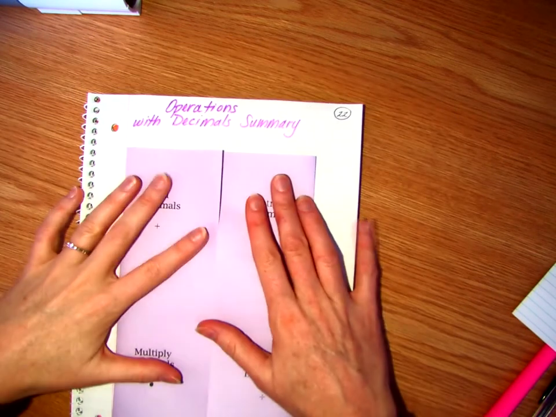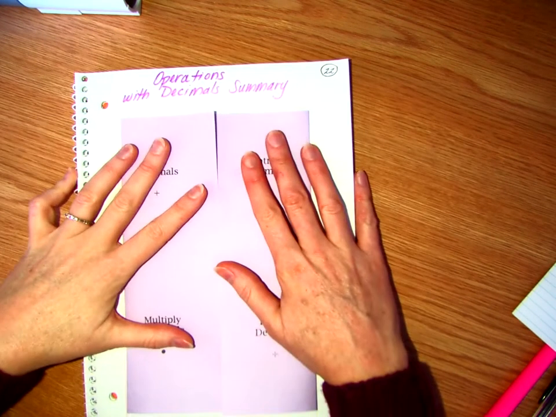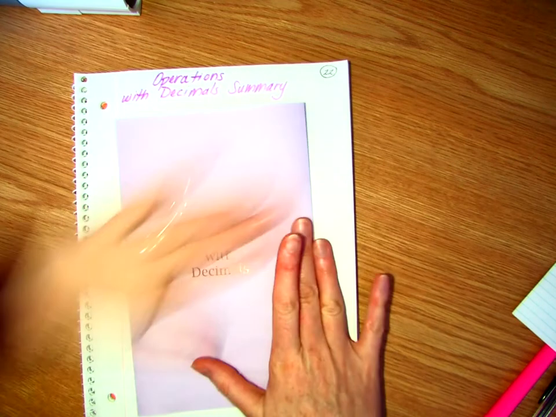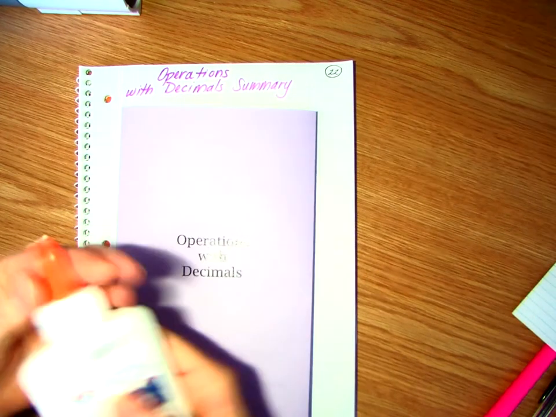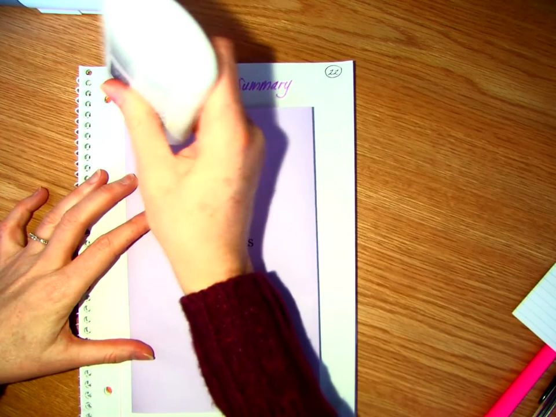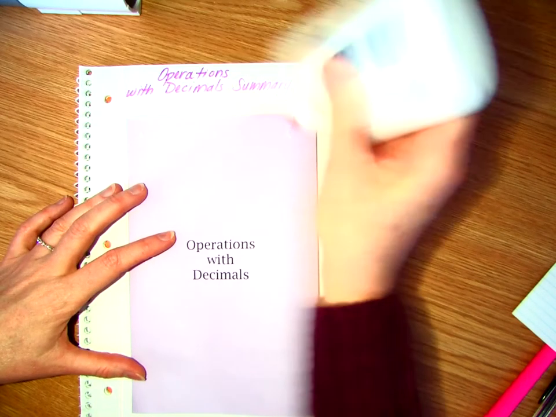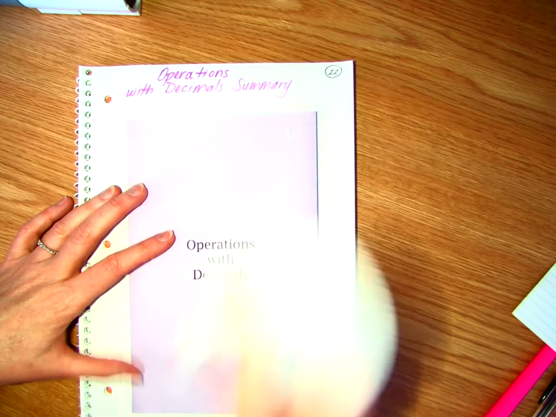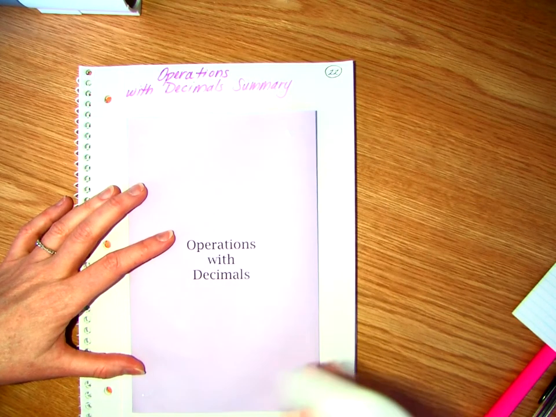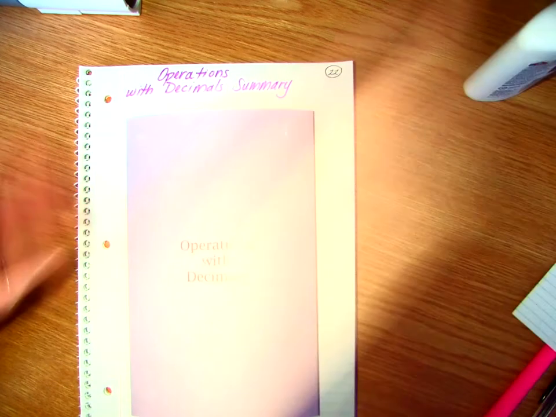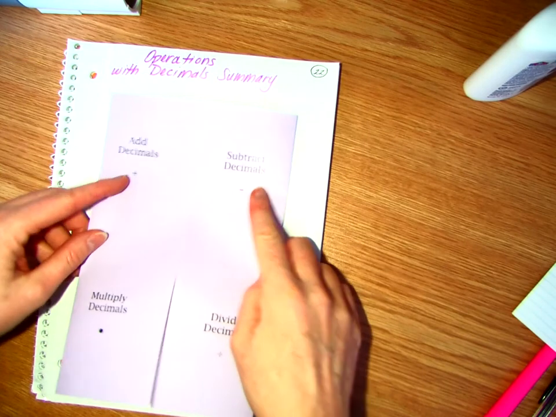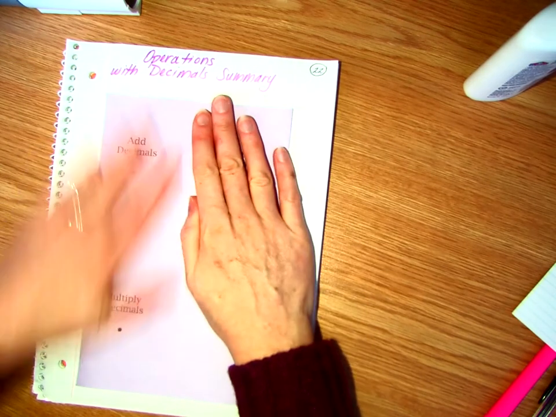So once you have all your notes set, you are going to glue it into our notebook for our test tomorrow. All right. So we're going to glue this back side here. And remember, you've got to bring your notebook because it's the only thing you're allowed to use on tomorrow's test. Paste it in on page 22.